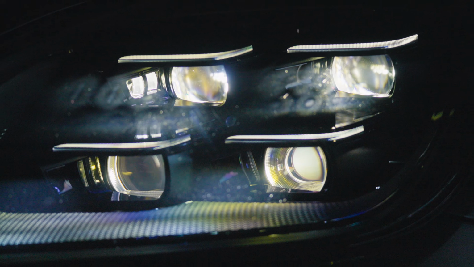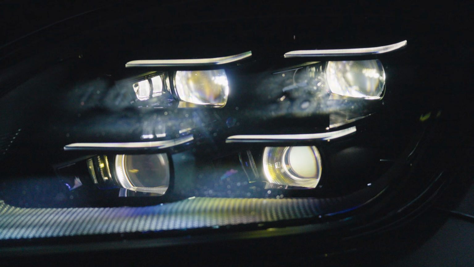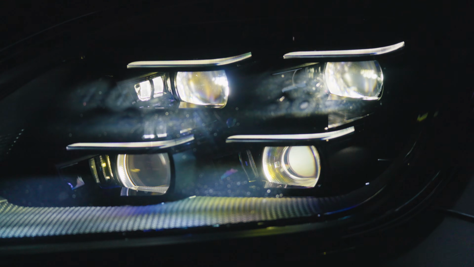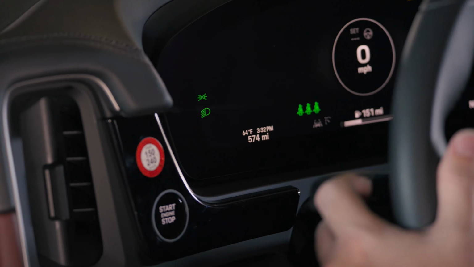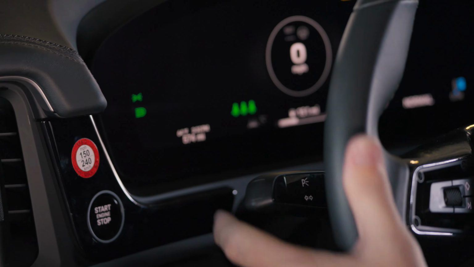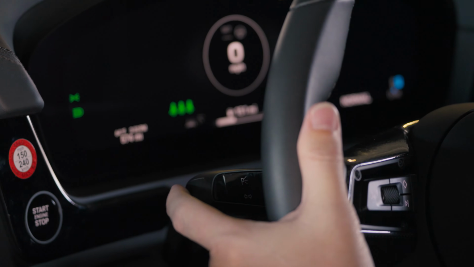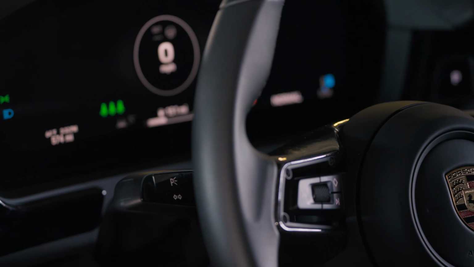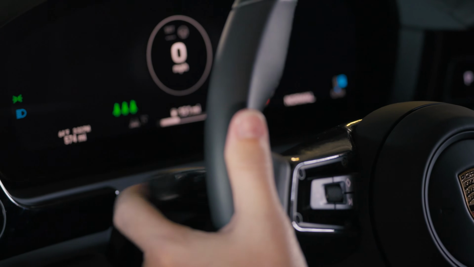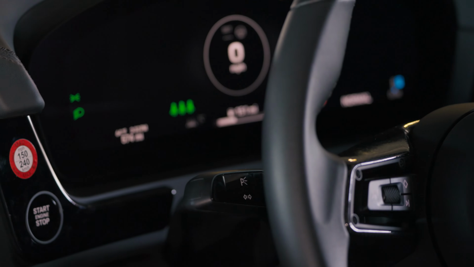If your vehicle is equipped with HD Matrix Design LED headlights, that vehicle will also come with auto-dimming high beam. You can adjust the high beam by turning it on and off by using the blinker stalk. You push forward to turn the high beam on, and you pull back to disengage the high beam.